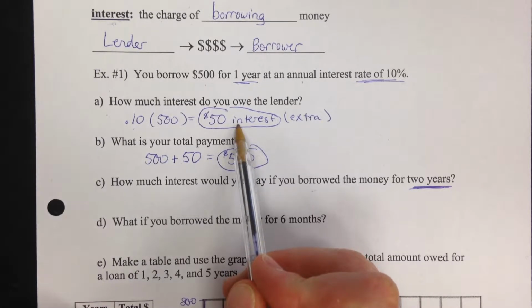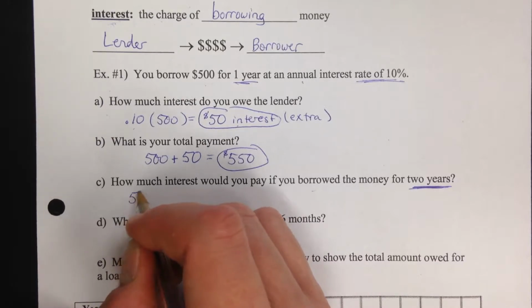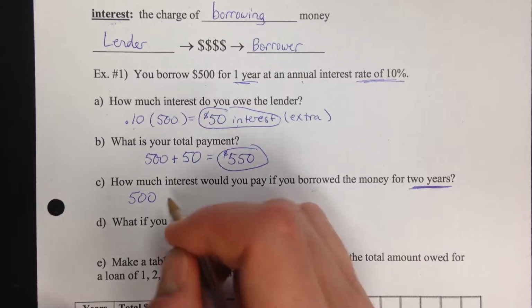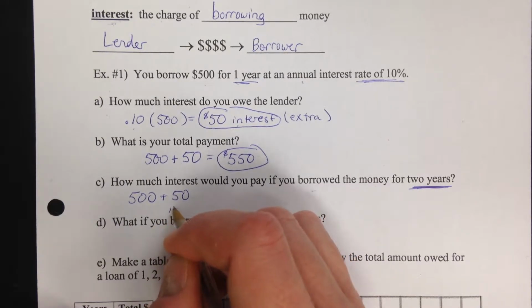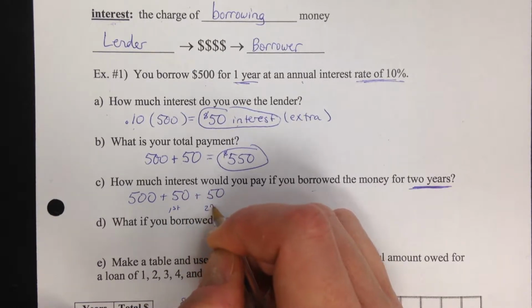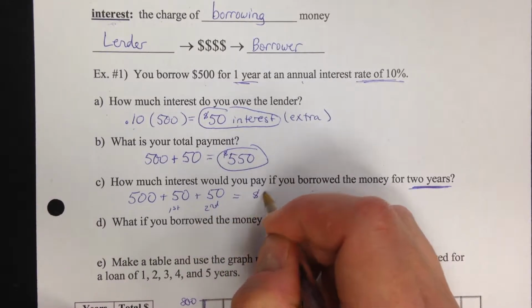So we'll make interest payments of $50 every year. So we would still pay the $500 that we borrowed, plus 50 for the first year, plus 50 more for the second year. And if we add that up, we would get $600.